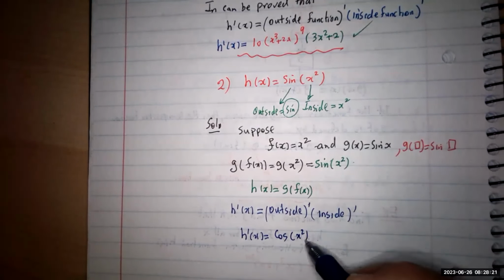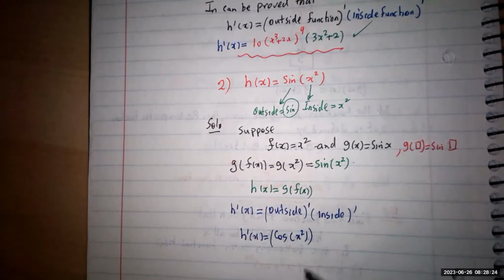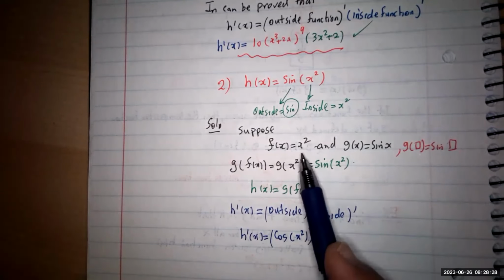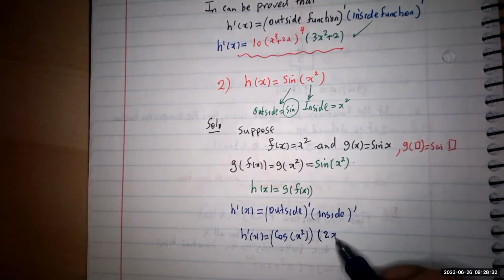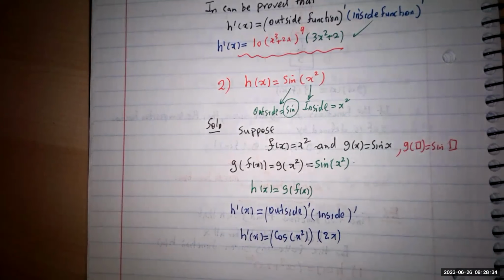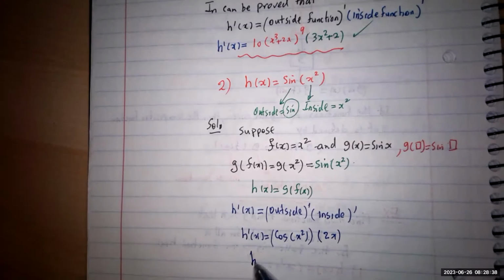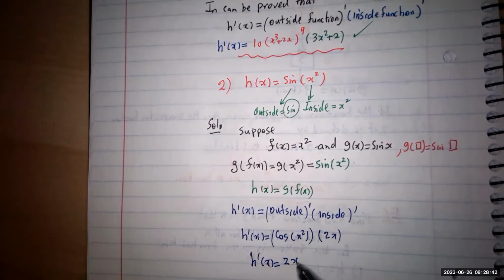So that would be derivative of the outside times derivative of the inside. What is your inside function? Inside function is x squared. Derivative of x squared is 2x. See? But we usually put the monomial up in front. So h prime of x is simply 2x cosine of x squared. And then you're done.